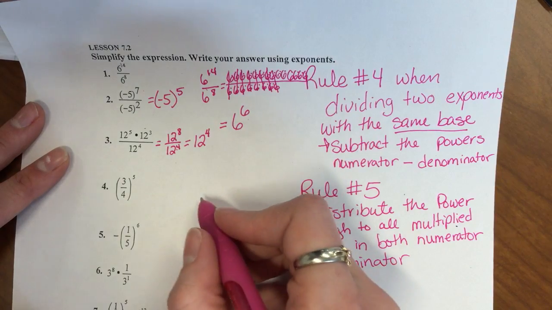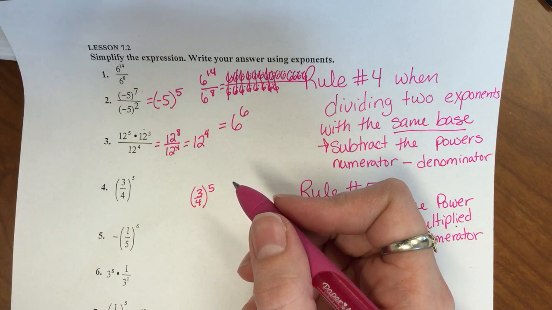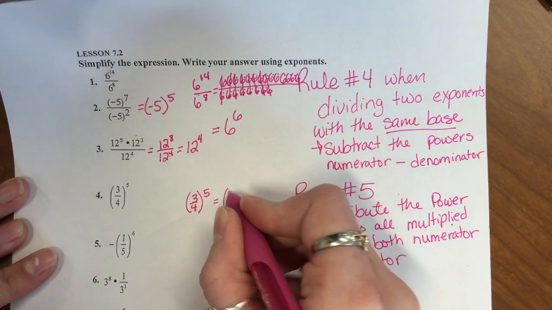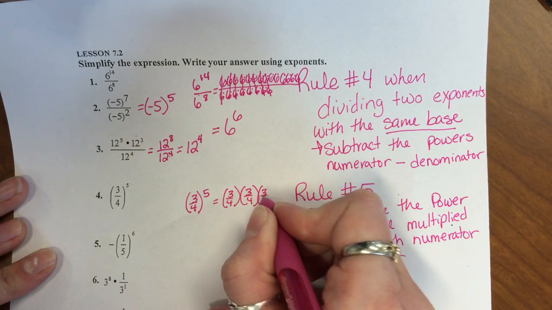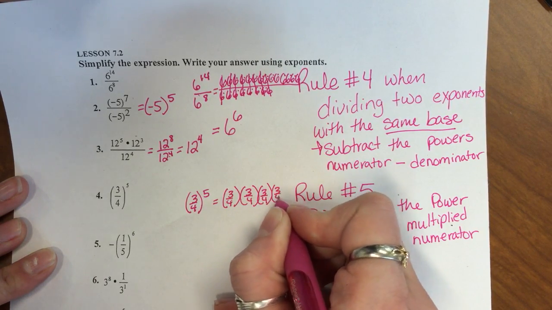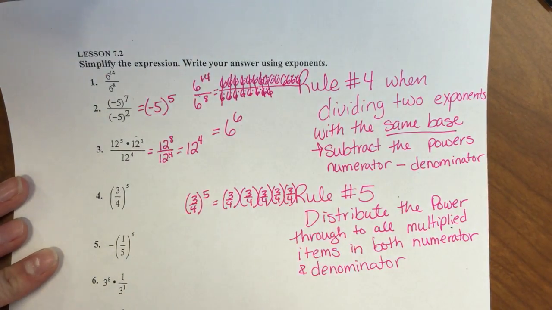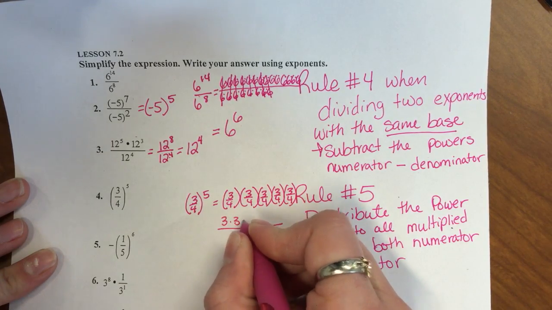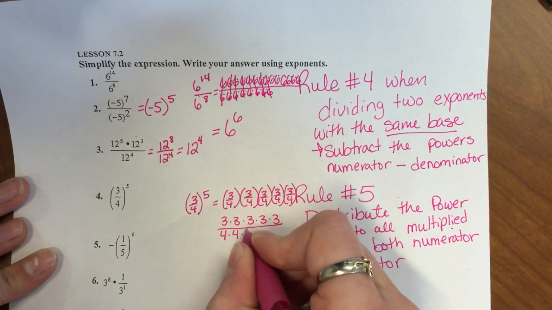Okay, so looking at this example, we have 3/4 to the 5th. I'm going to rewrite that using repeated multiplication: 3/4, 3/4, 3/4, 3/4, 3/4. Okay, how do we multiply fractions? Straight across. So I can rewrite that as one fraction, multiplying all my tops, or numerators, and multiplying all my bottoms, or my denominators.